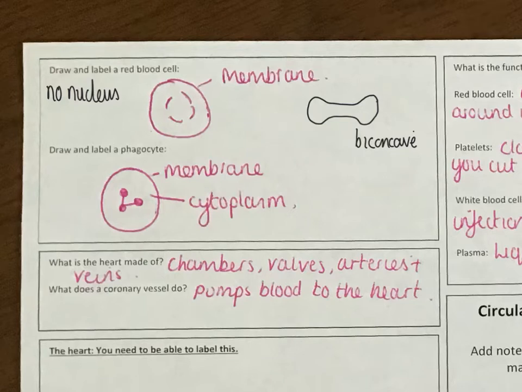Then draw and label a phagocyte, which is a type of white blood cell. If you're looking at the labels, surrounding it we have our membrane, and then we have our cytoplasm in the middle.